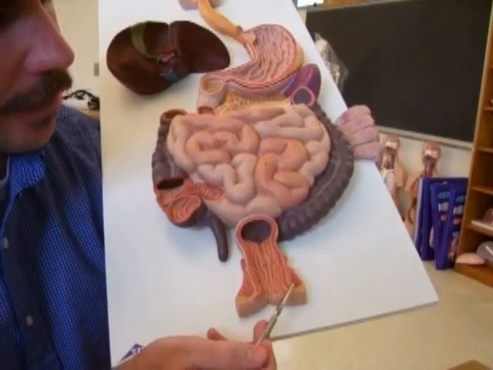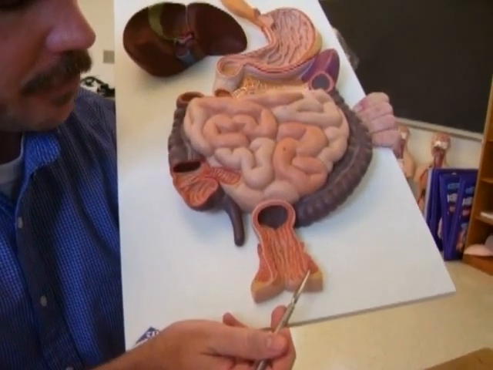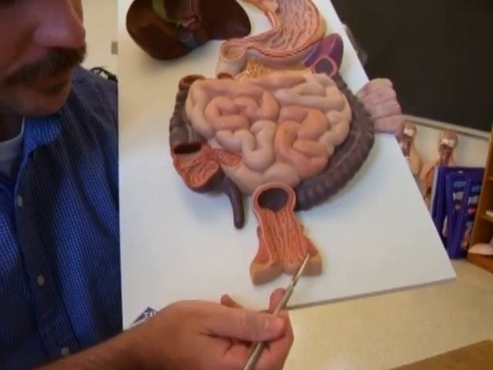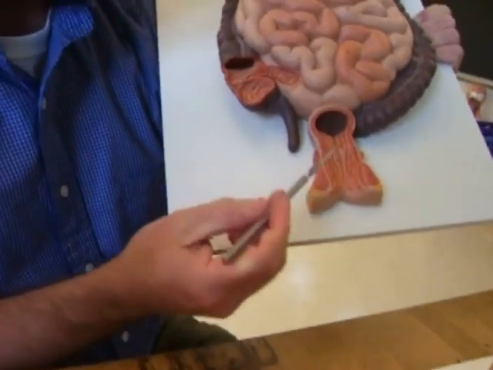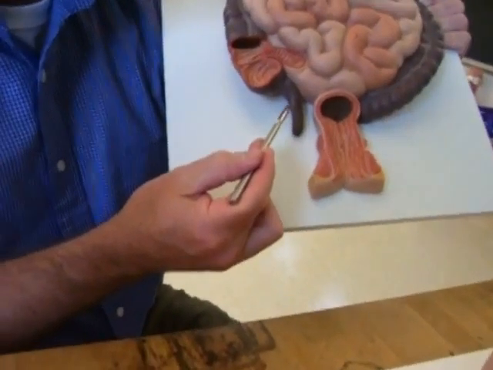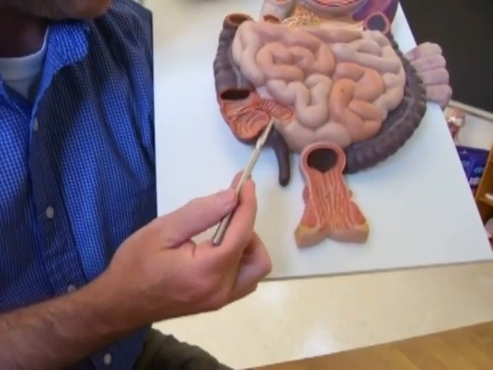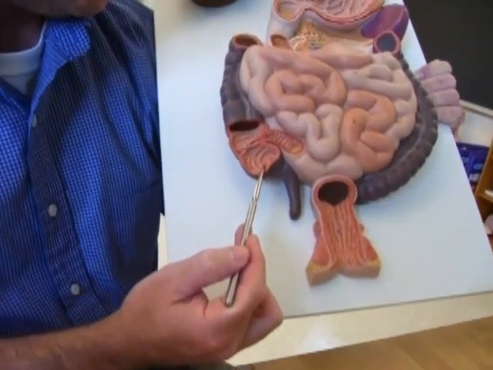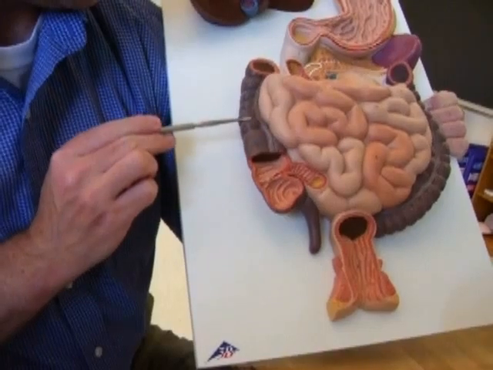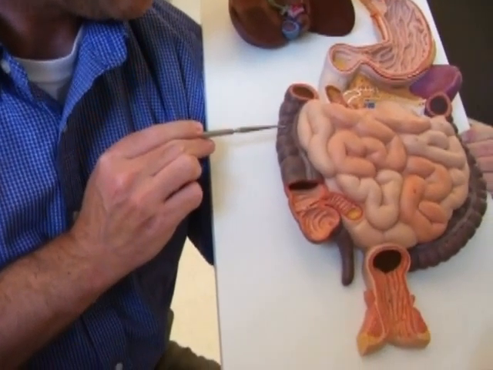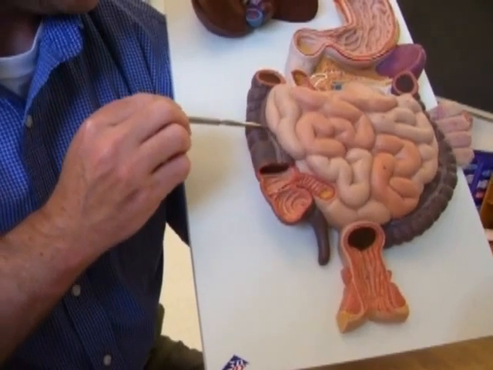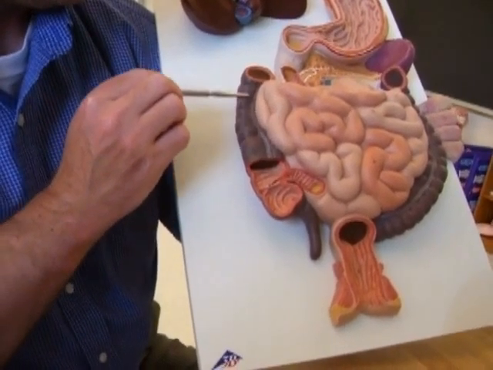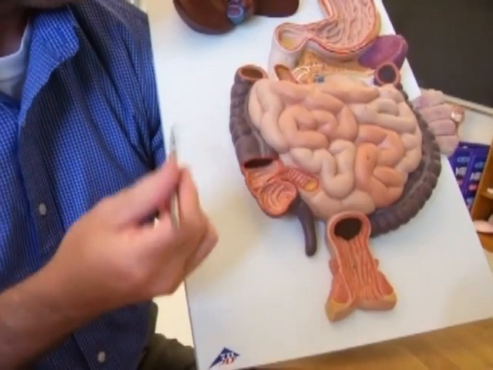You do have the anal sphincter on both sides. There's an internal and external anal sphincter. You can only see the internal right here. Also, you have the appendix right here, which is attached to that junction between the ileum and cecum. Other details, you can see individual outpocketing of the large intestine, which we call haustra. You see the longitudinal muscle right here, which is the taenia coli. It goes all the way up and around.